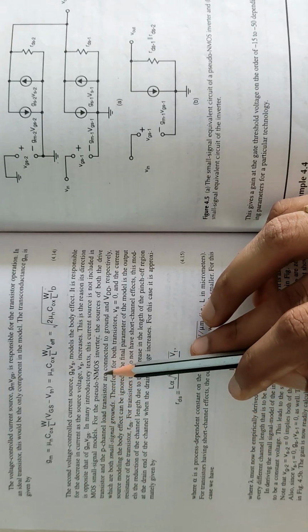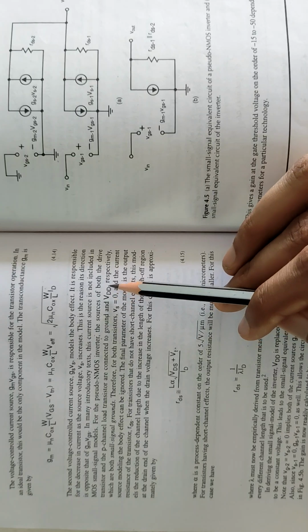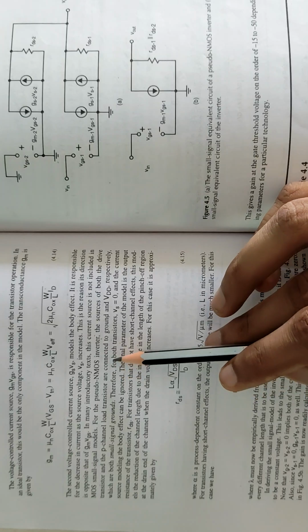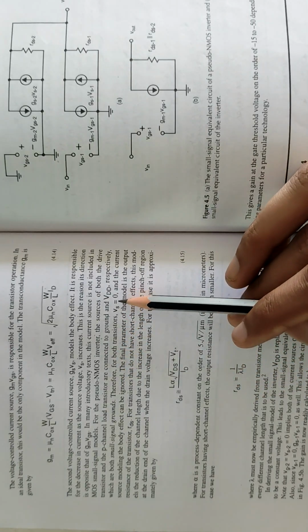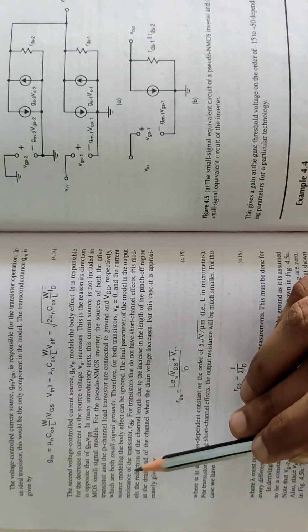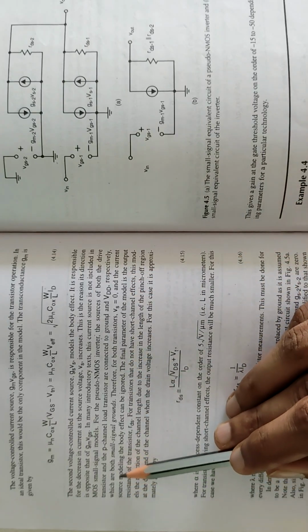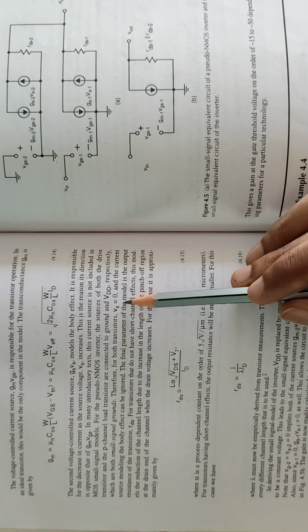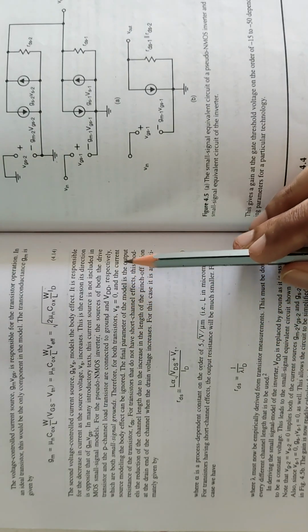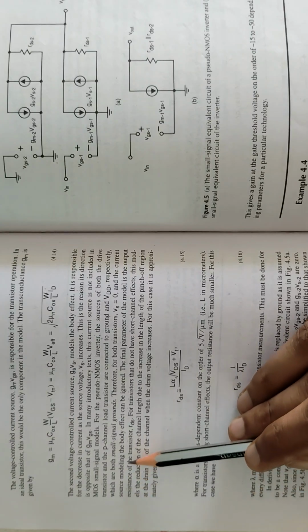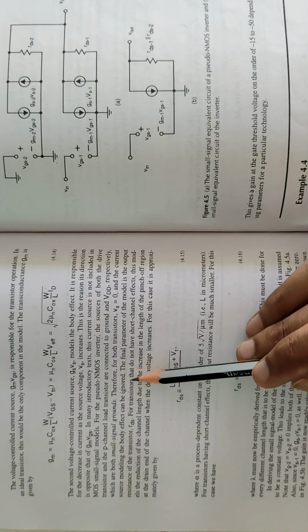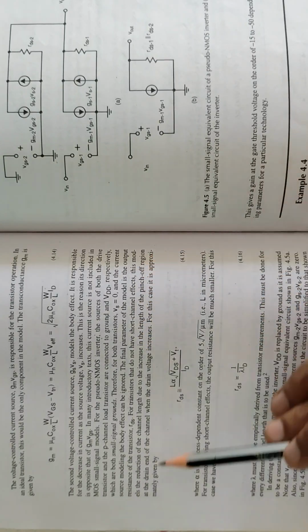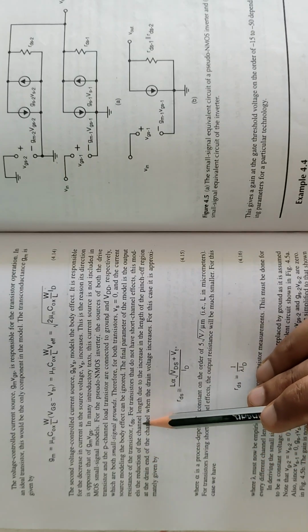For the pseudo-NMOS inverter, the sources of both the drive transistor and the P-channel load transistor are connected to ground and VDD respectively, which are both small signal grounds. Therefore, both transistors' vs is equal to 0 and the current source modeling the body effect can be ignored. The next parameter of the model is the output resistance of the transistor, RDS.